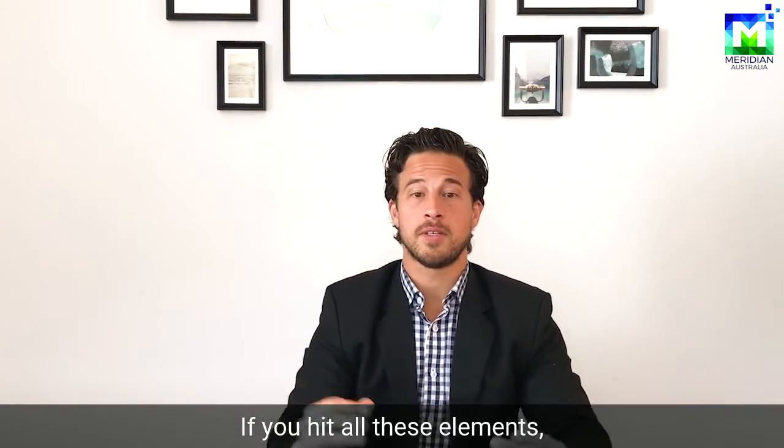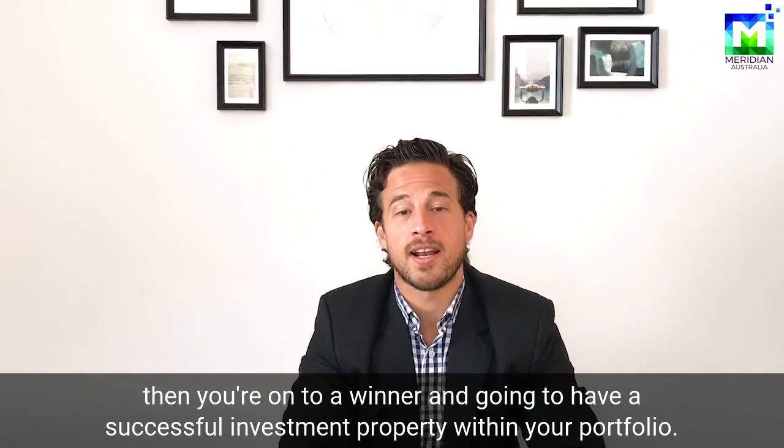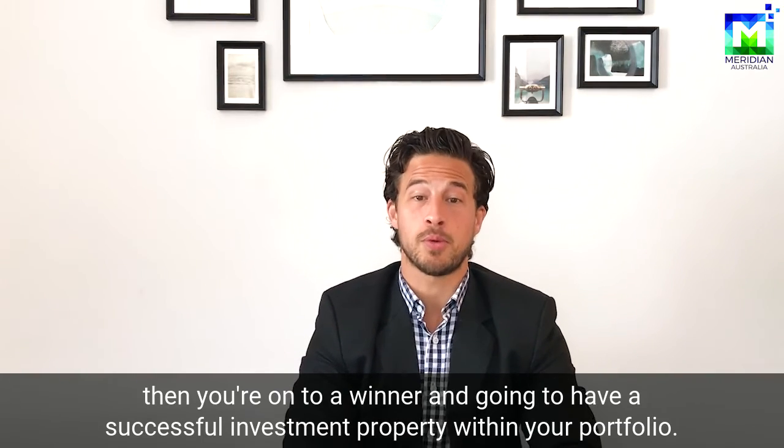If you hit all these elements, then you're onto a winner and you're going to have a successful investment property within your portfolio.